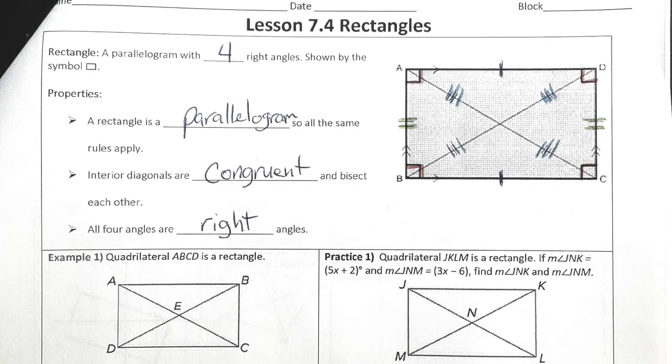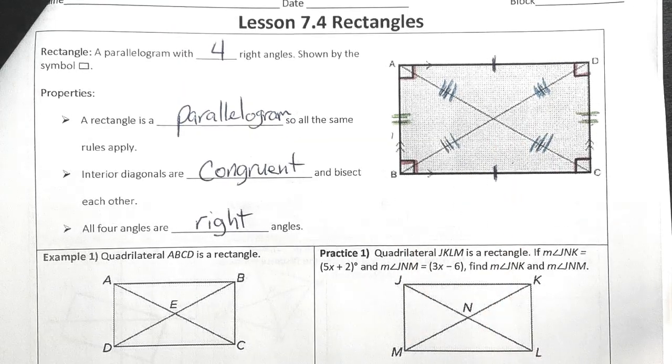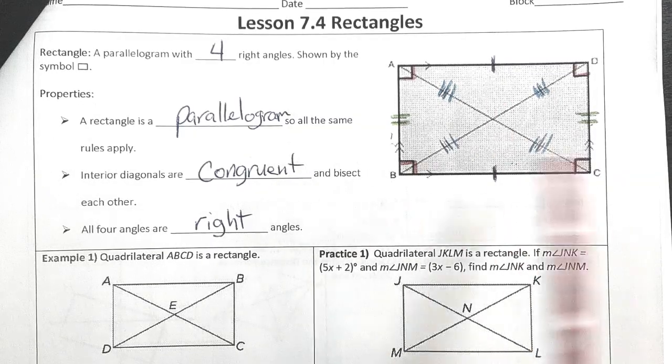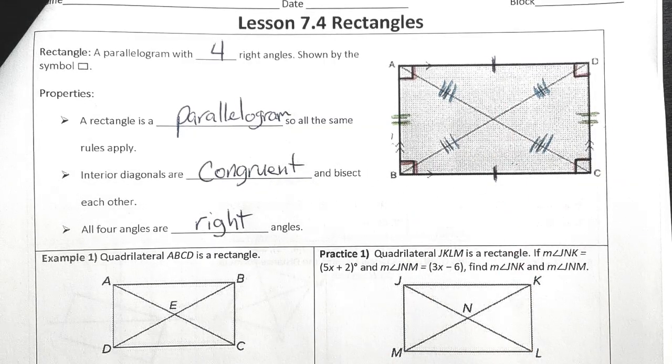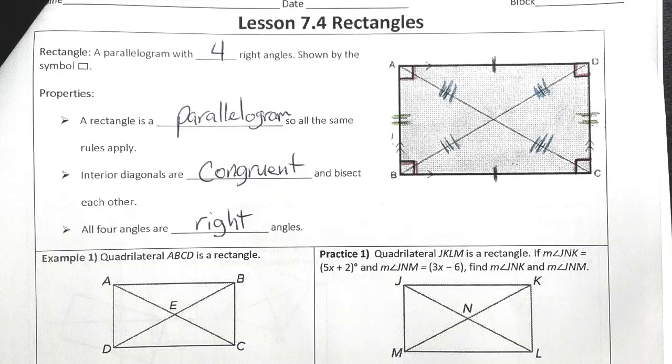But briefly, opposite sides of a parallelogram are congruent. So your top and bottom and your left and right. Opposite angles are congruent. So those are parallelogram things.